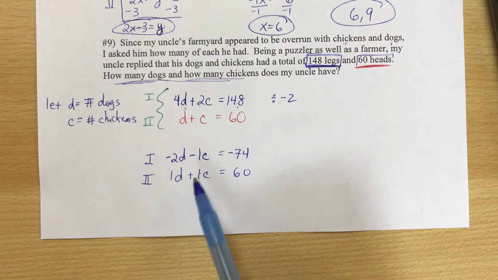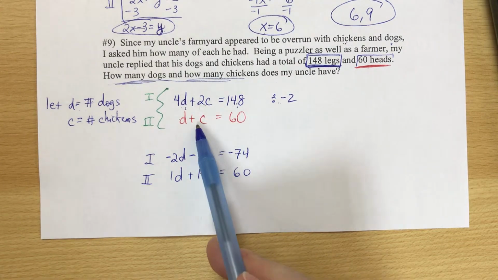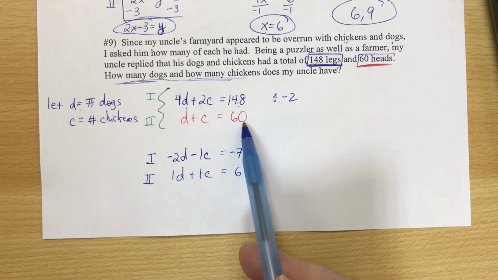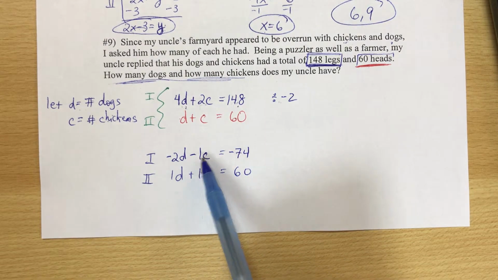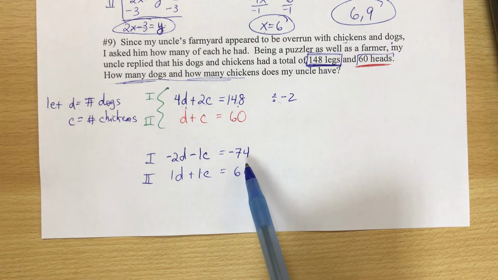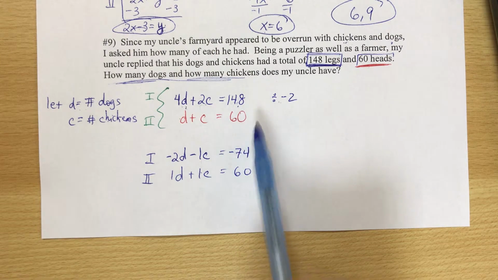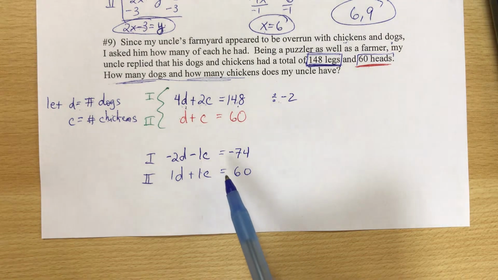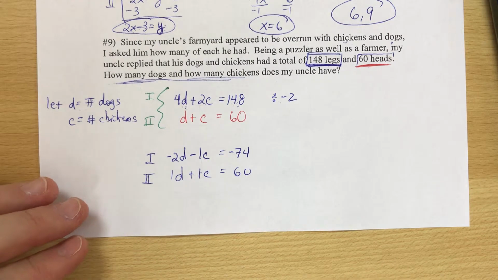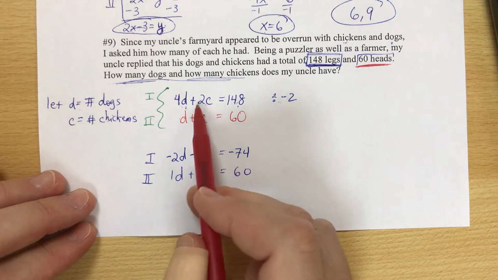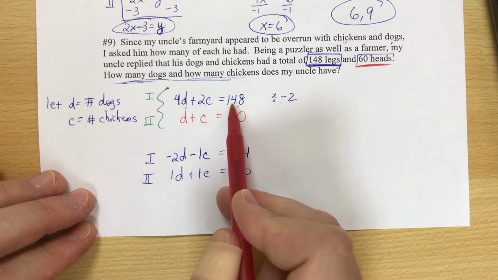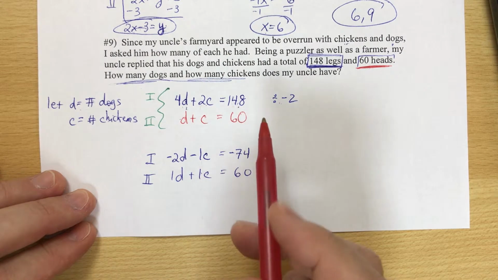And you might say, well, what's the point of doing that? Why not just multiply here by -2? What it does is it actually keeps these numbers a little bit smaller. By dividing, I'm making the numbers smaller. So it doesn't really make a difference. It's up to you. But sometimes you may want to simplify the equations. You may want to divide some numbers out if you can.